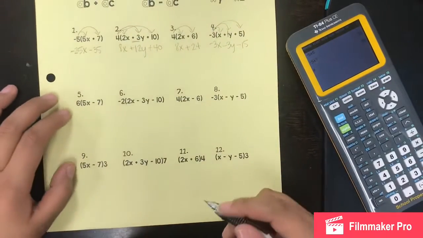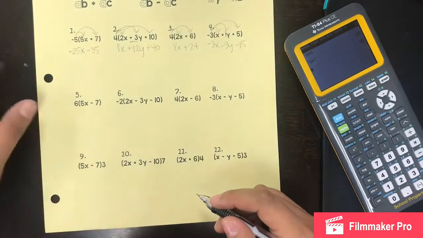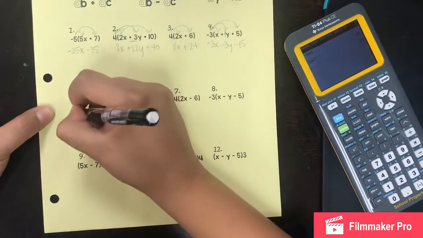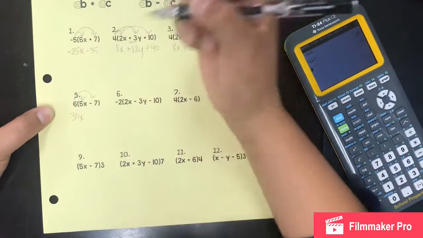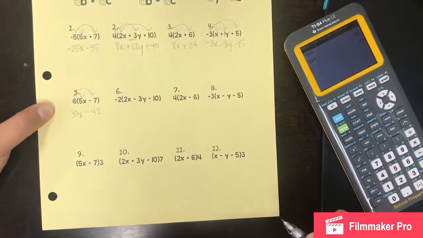So to keep going, number 5, I'm going to distribute 6 times both values inside the parentheses. So 6 times 5x is 30x. 6 times negative 7 is negative 42. So be extra careful with your signs there.